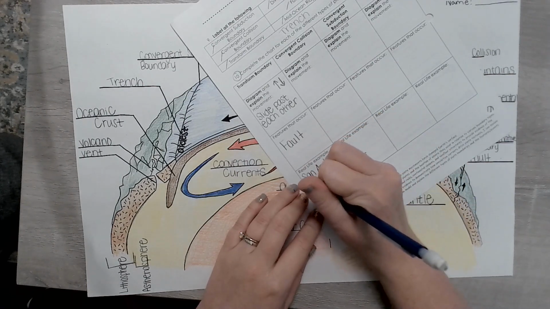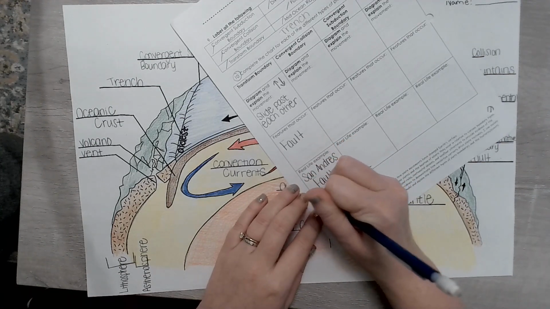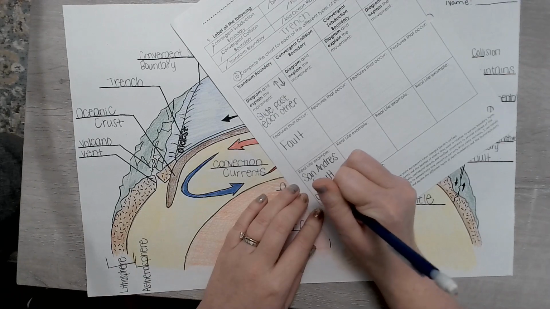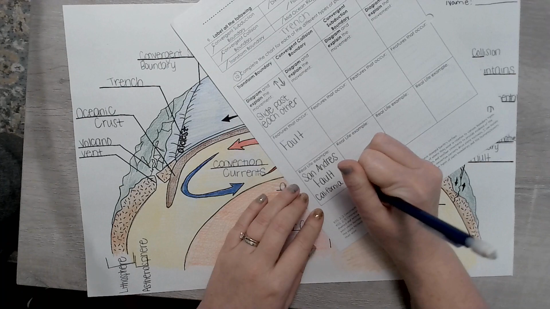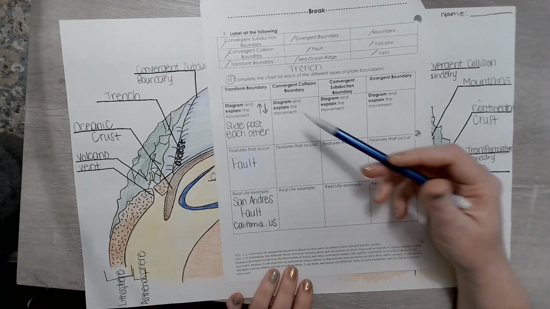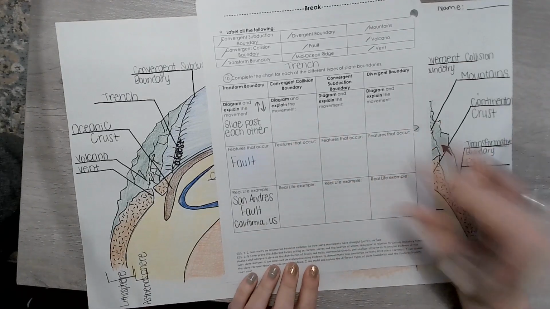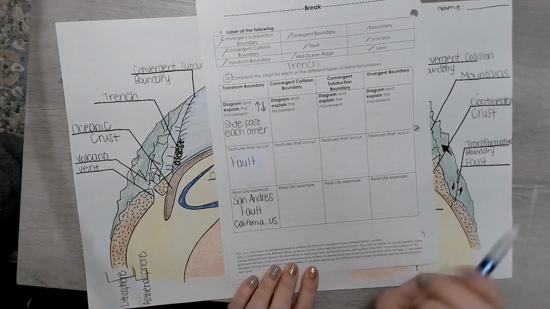Okay. California, U.S. Okay? That's all I'm going to be looking for in the remaining 9 boxes. So you should be able to fill that in.